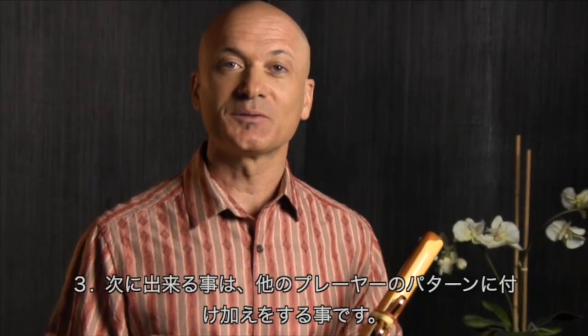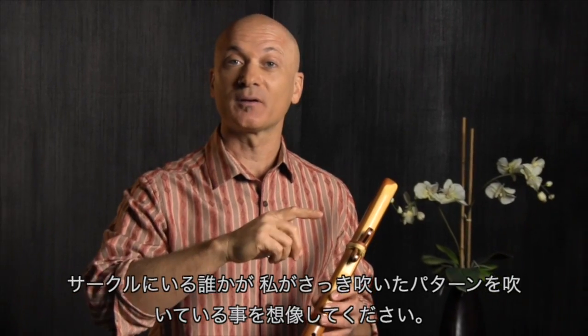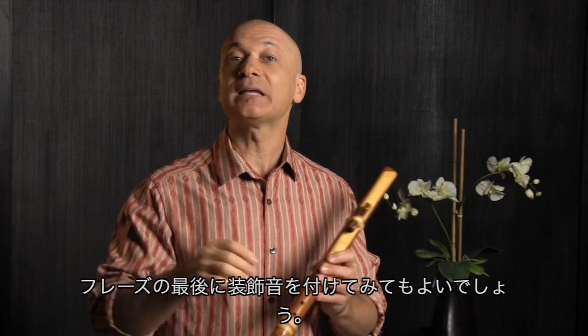And I could repeat that. A third thing that you can do would be to add to another person's pattern. So imagine somebody else in the circle is playing the vamp that I just played, and now you're going to add to that, which means you could play a harmony, which would be different notes, but that would be in a similar melody. You might add on to the end of it with just a little embellishment.